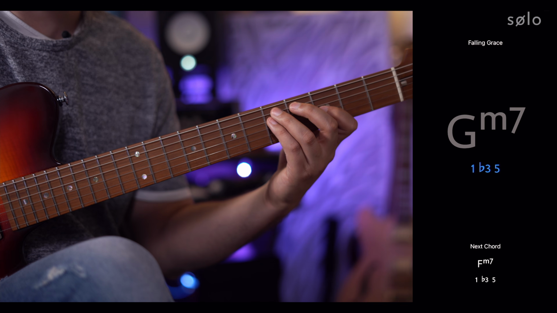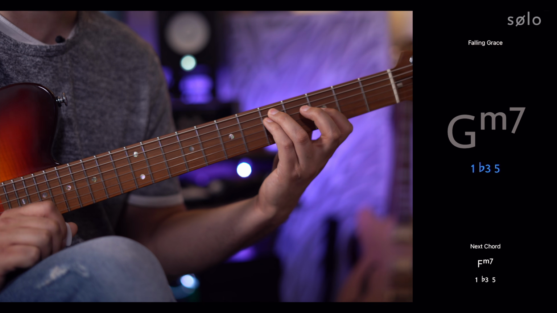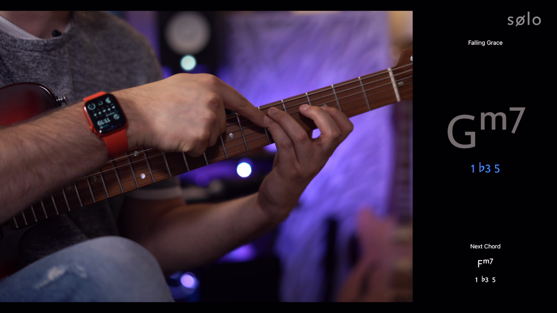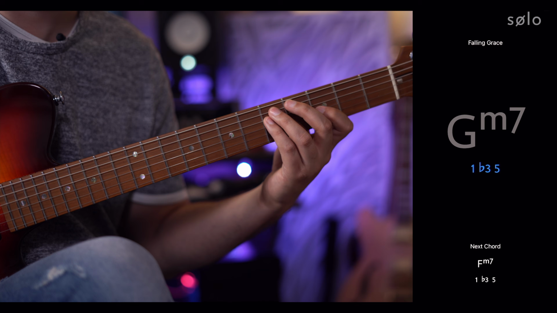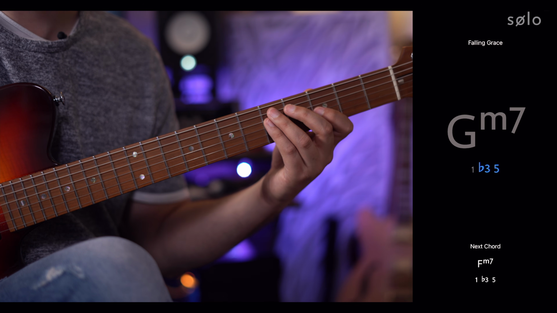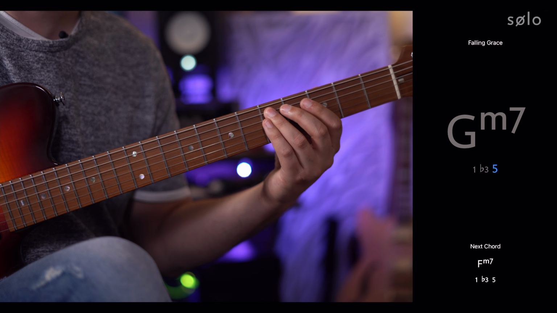So in this instance, my nearest G minor triad is a second inversion G minor triad with the 5th, the root, and the flat 3. So I'm going to play those notes in the order Solo's asking for them. So the root, that would be on the D string. Then the flat 3 would be on the G string. And then the 5 would be on the A string.